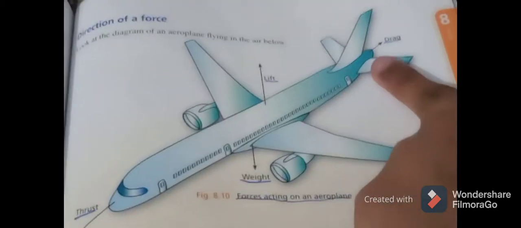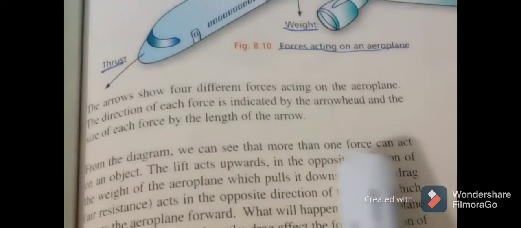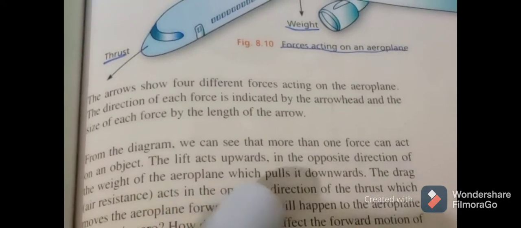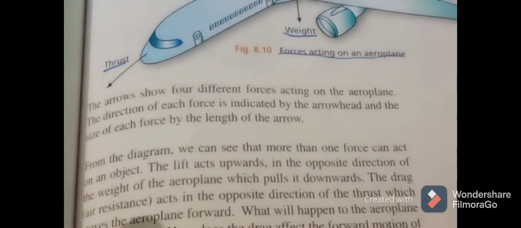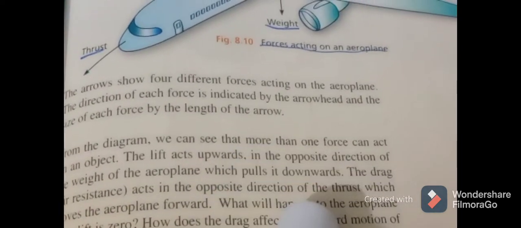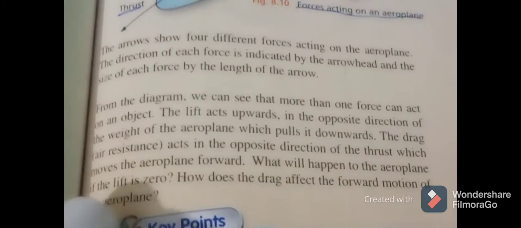Look at the comparison between lift and weight, thrust and drag. The drag arrow is smaller than the thrust, and lift is bigger than the arrow of weight. So these are indicated by their arrows. From the diagram we can see that more than one force can act on an object. The lift acts upward, in the opposite direction of the weight of the aeroplane, which pulls it downwards. The drag, air resistance, acts in the opposite direction of the thrust, which moves the aeroplane forward.